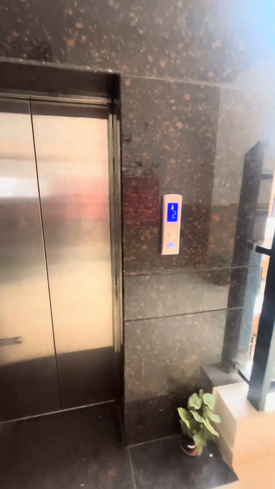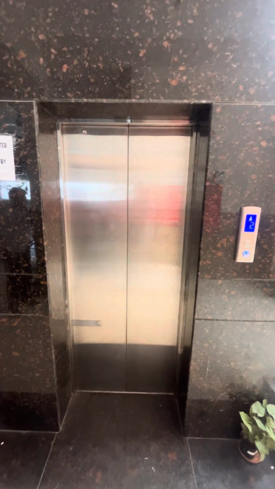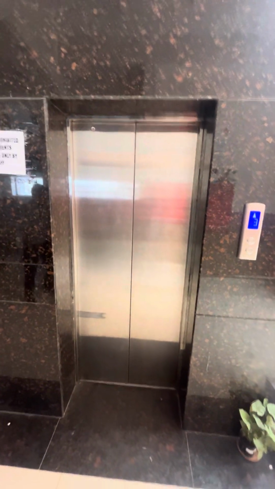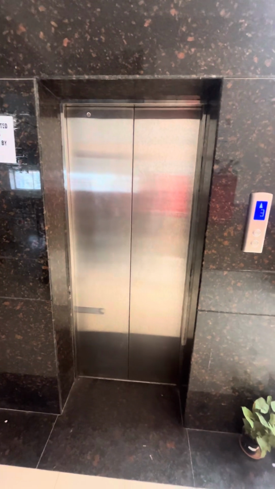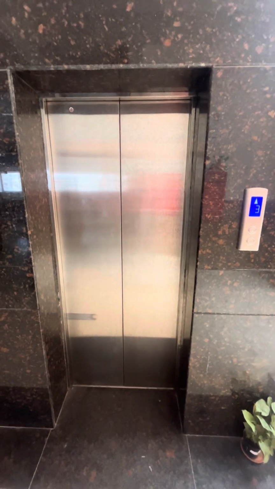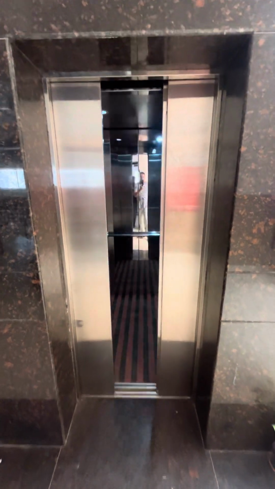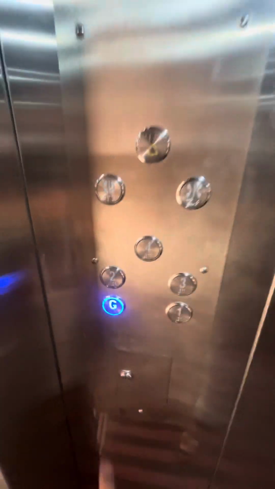Now we move in the lift itself to the ground floor, where we have all the key rooms. So we'll be moving down in the lift itself. Yeah, I'm moving inside the lift, and then we are moving to the ground floor.